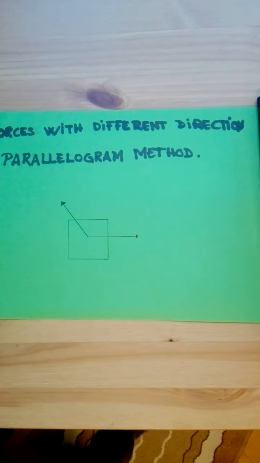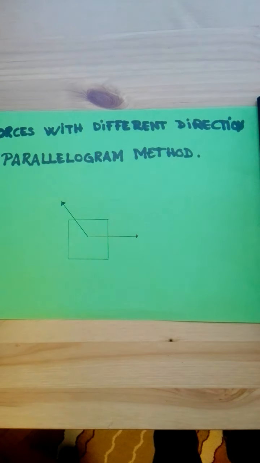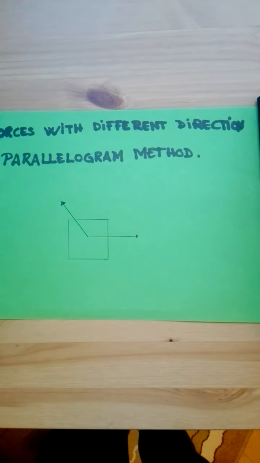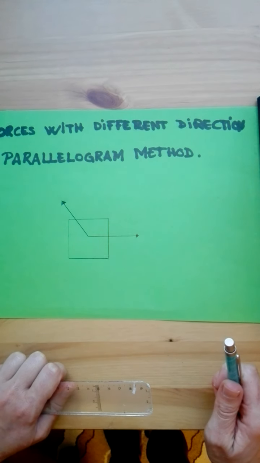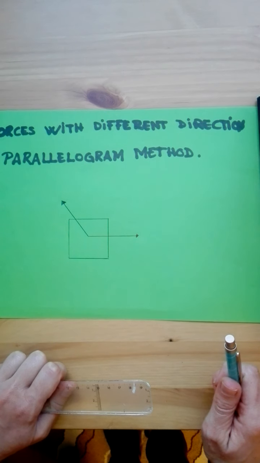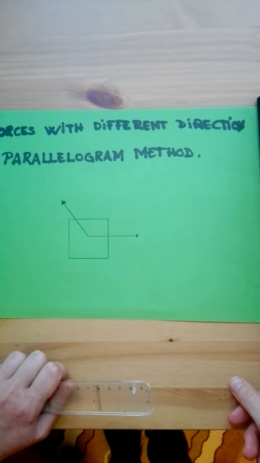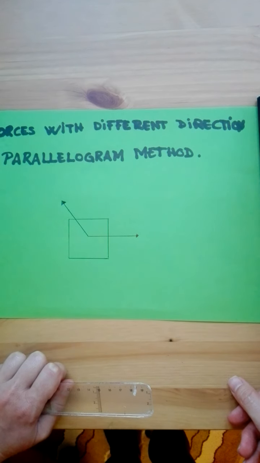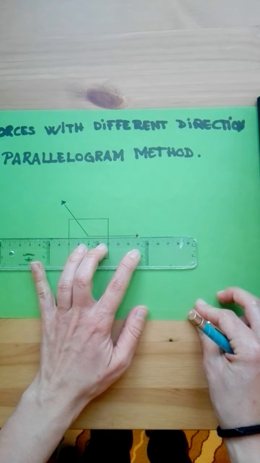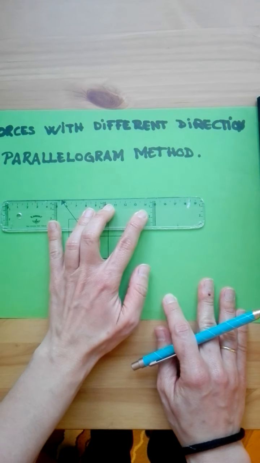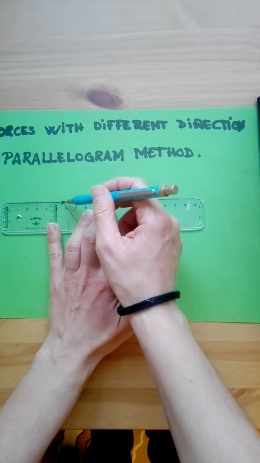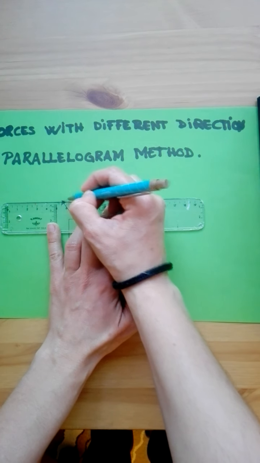Okay, so what about forces that act in different directions, but not in opposite directions, in any direction, as the ones we have in that example? Okay, to draw the force that is acting on that body, what we are going to do is what we call the parallelogram method. Okay, what does this parallelogram method consist of? It is very easy. What we are going to do is draw a parallelogram. How? We are going to draw a parallel line to the first vector at the final part of the other vector, okay?